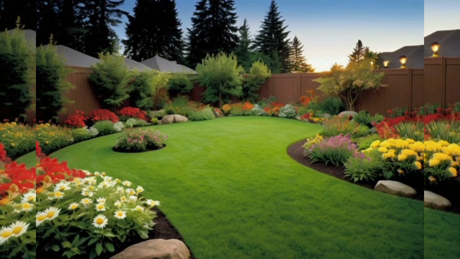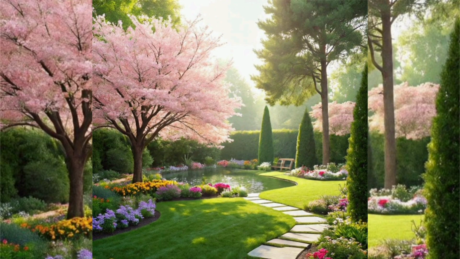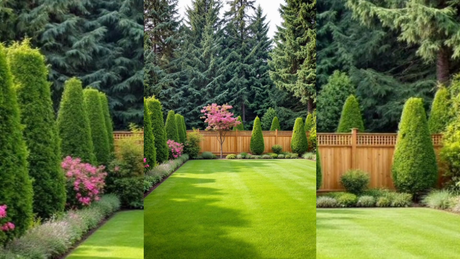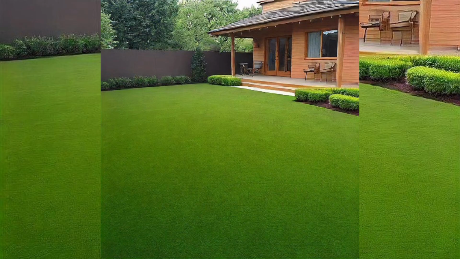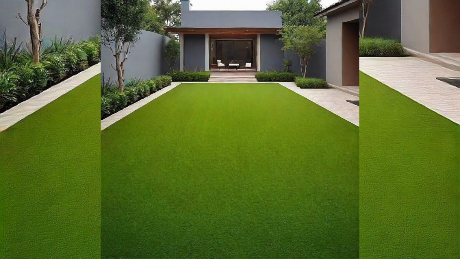Divide the backyard into functional zones. One of the easiest ways to plan a backyard is to avoid stuffing everything into one area without purpose.